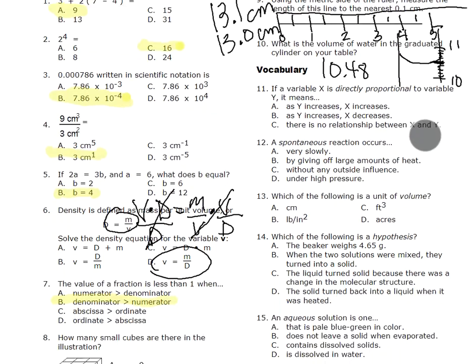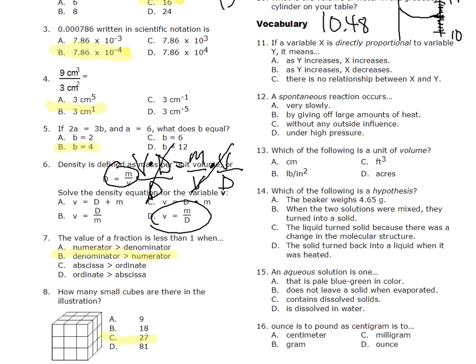Now, vocabulary we should be able to go through fairly quickly. If a variable x is directly proportional to y, it means that y increases when x increases, and vice versa.